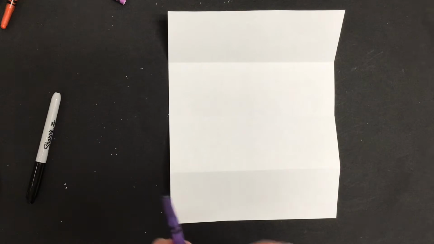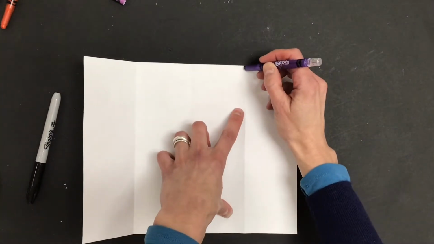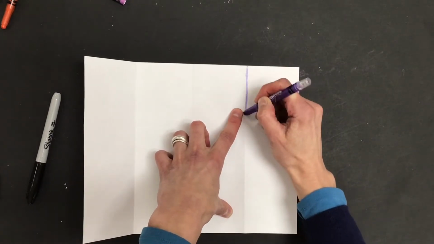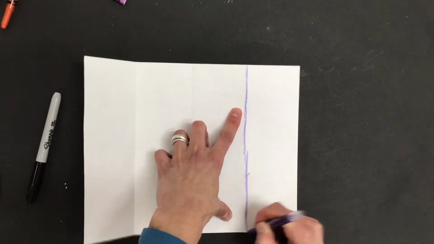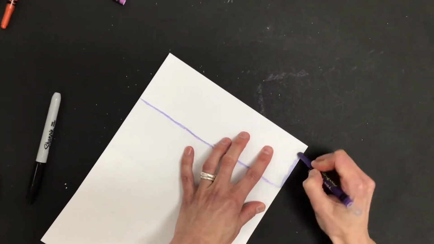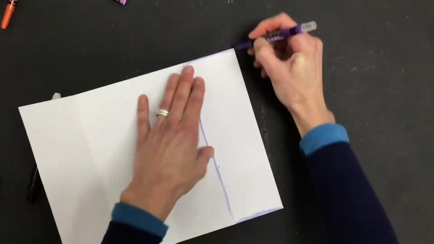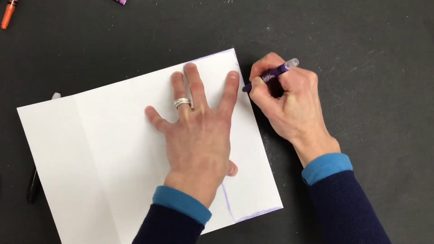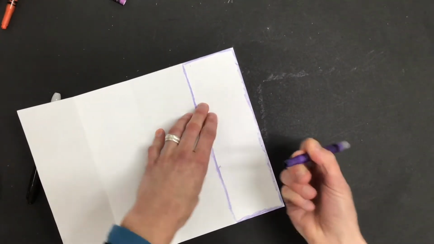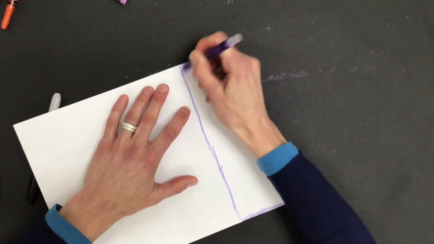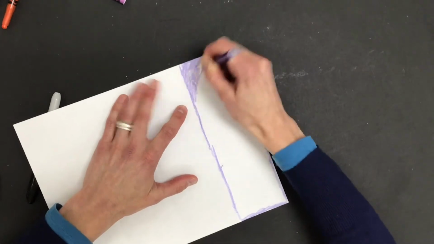I'm going to take purple, and here I'm going to push on this rectangle, this bottom rectangle. I'm going to push really hard. So I'm just going to start by outlining it. And I'm going to fill in the whole area, but I'm pushing it really hard.